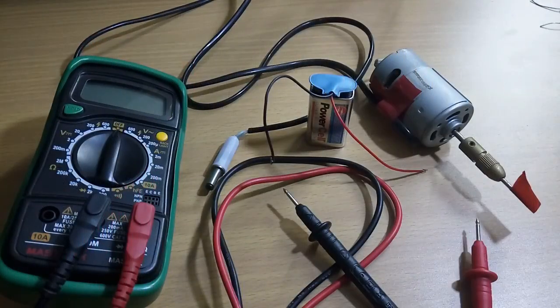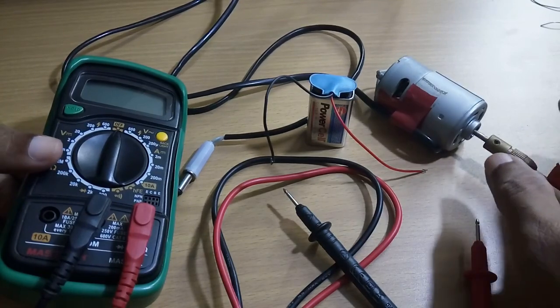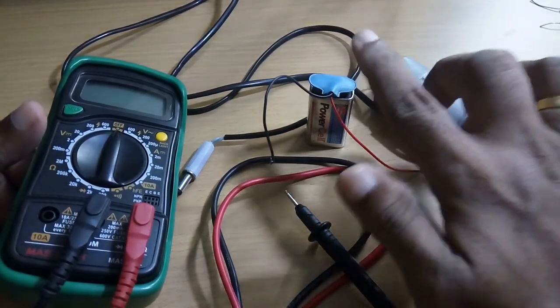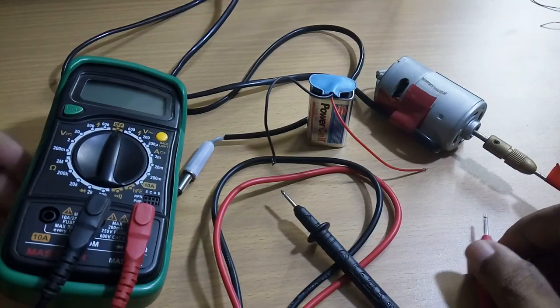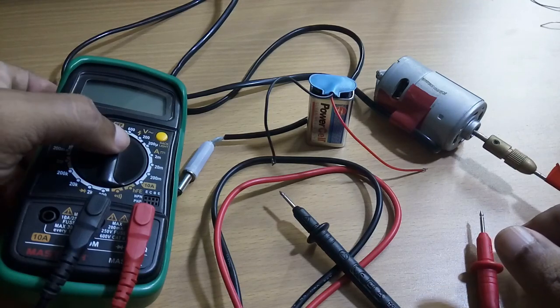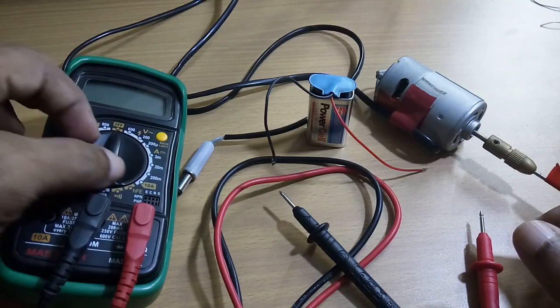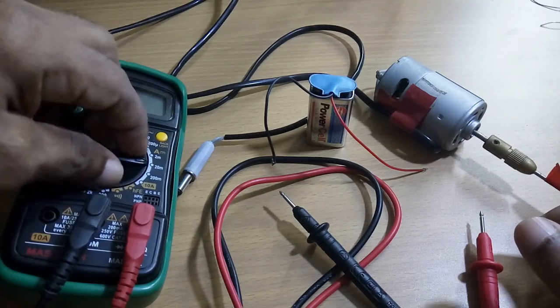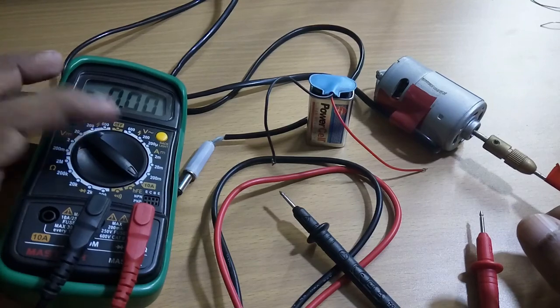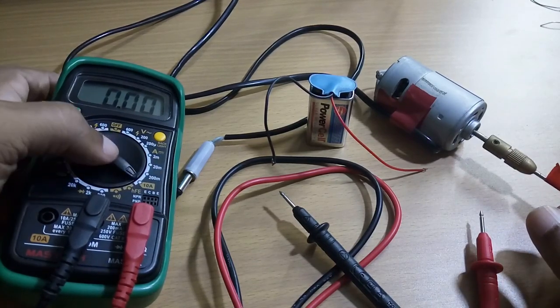Now let us see how we will be able to measure DC current. Here we have a motor with me, and we also have a source, the battery. We'll have to change the selection knob to the DC current range. I'm placing it in the 10 amp position.